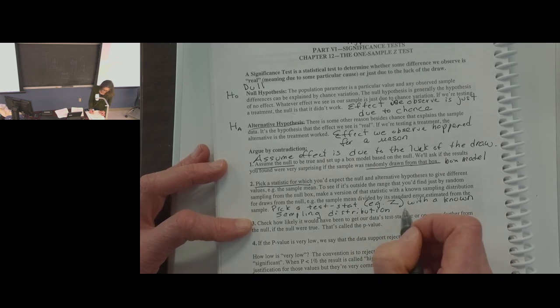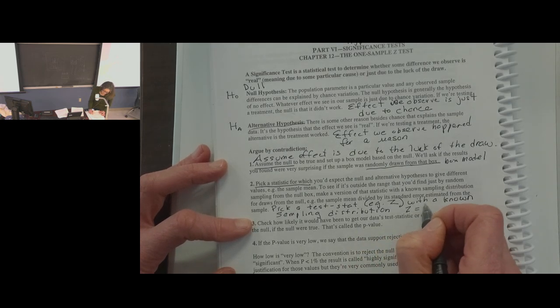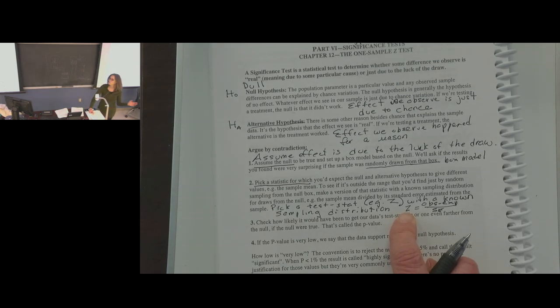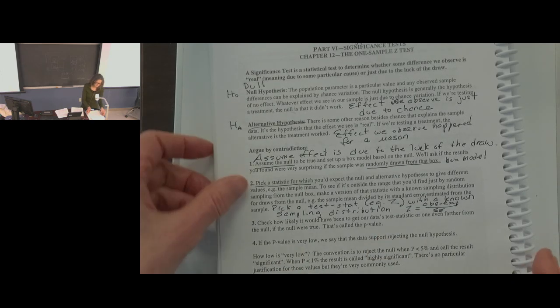Z would be what you observe minus what you expect over some standard error. So you observed this mean, you expected some other mean, over the standard error for the mean, and then you can draw the sampling distribution, a normal curve, and see how likely it is that you got that far from what you expect. That's called the p-value.